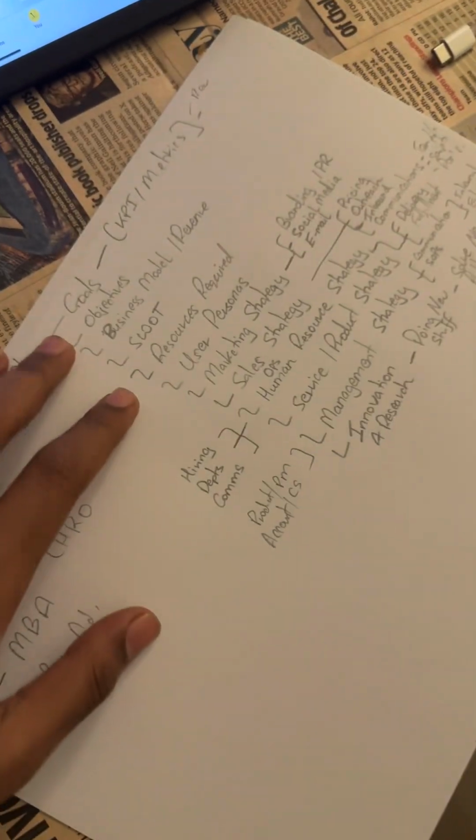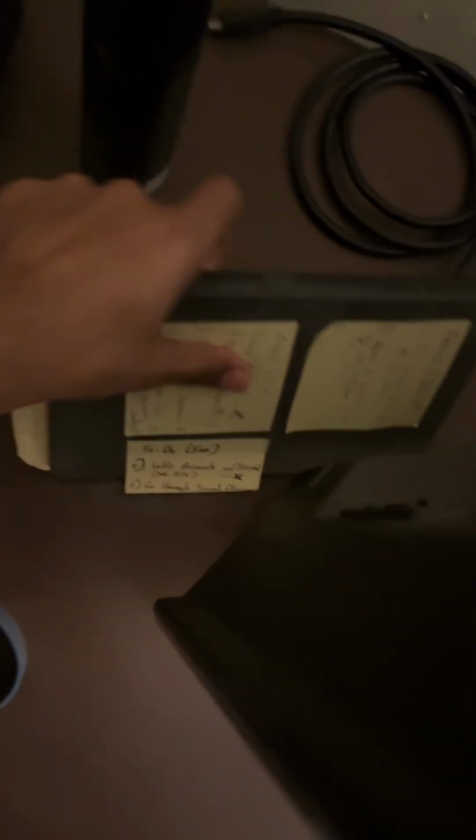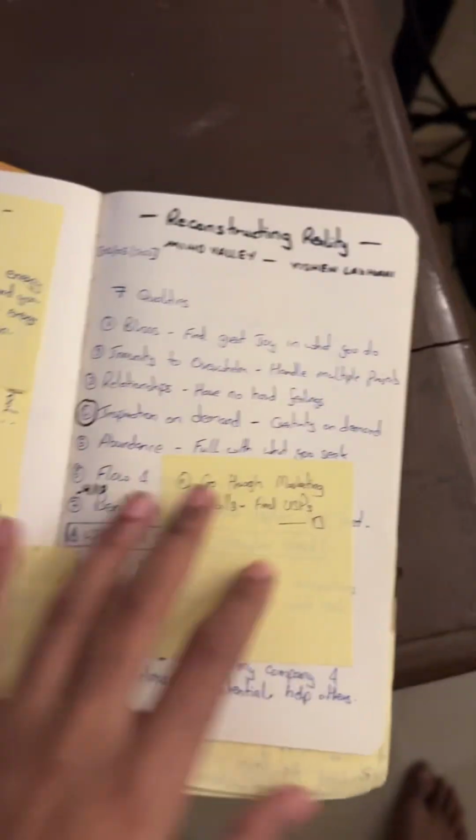So this was a homemade version of a business plan, or say business concepts. I do have, however, let's see if it's still there. Oh yeah, that's right here.